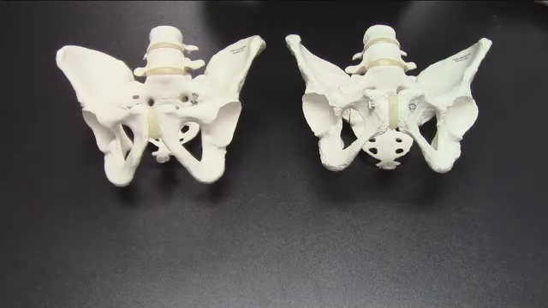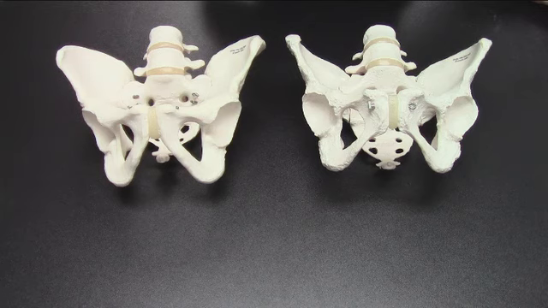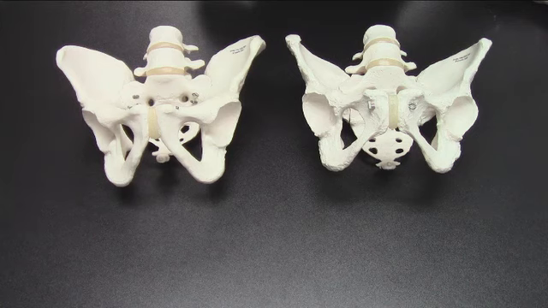The most reliable way to determine the sex of a skeleton is by examining the bones of the pelvic girdle. These bones are the most sexually dimorphic in the body because of the requirements of pregnancy and childbirth in females. So in this tutorial, we'll talk about the distinguishing features of the male and the female pelvic girdle.